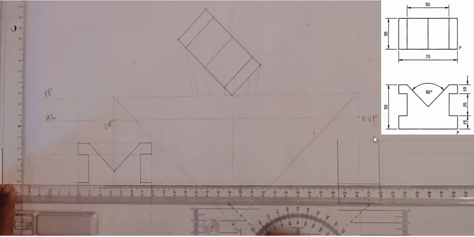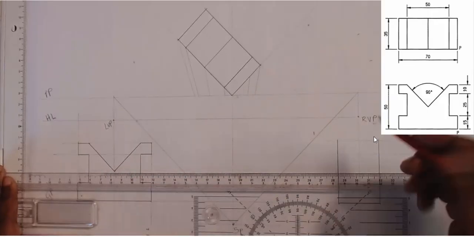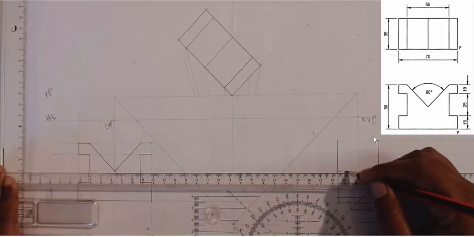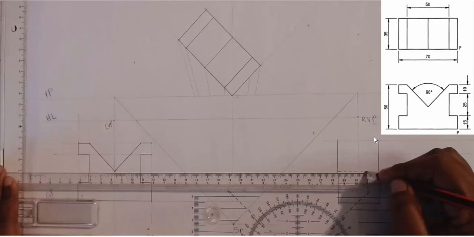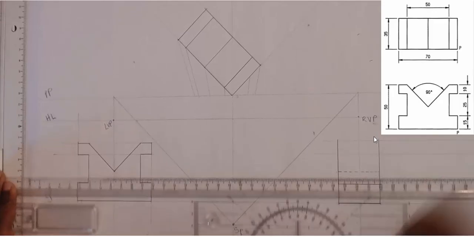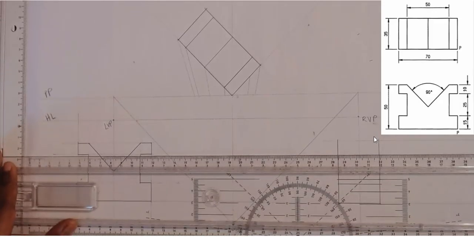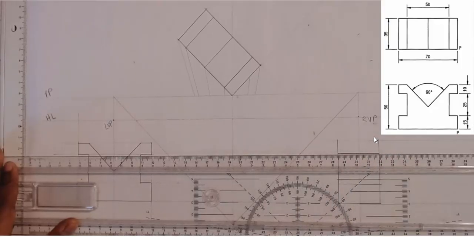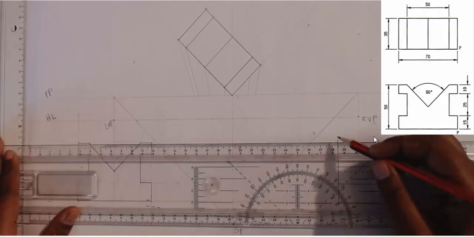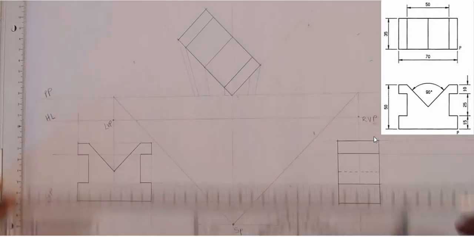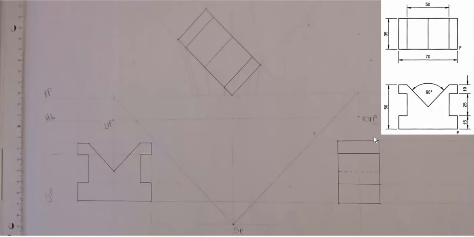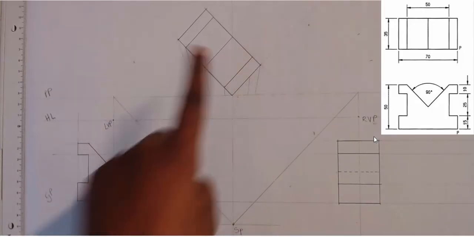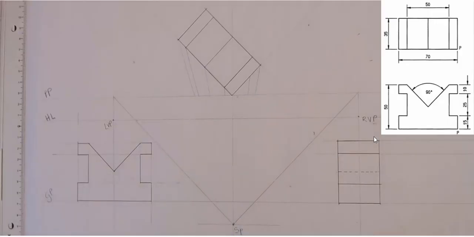It's from here, but from here it's going to be hidden. You can't see it. From the right view, that line is solid. From the right view, this line at the top here, it's solid. Right, so I was able to get my top, my front, and my right.